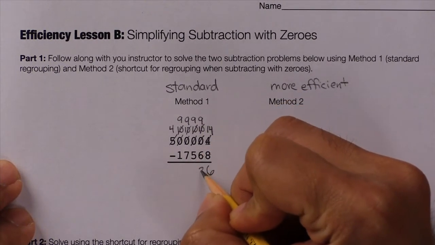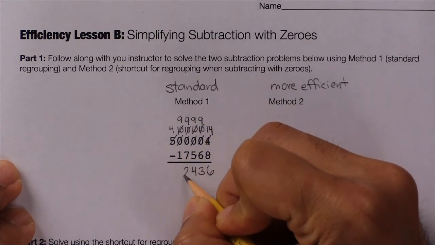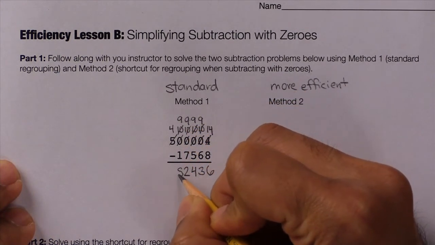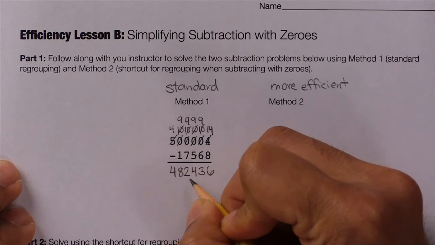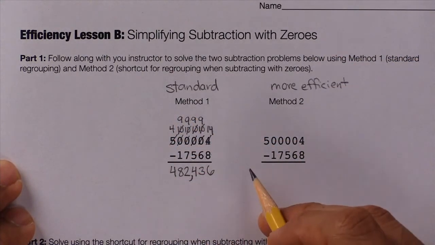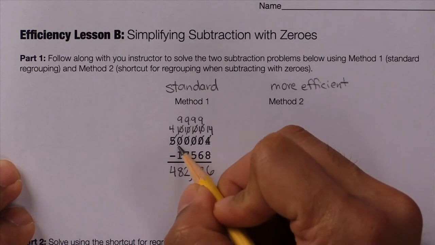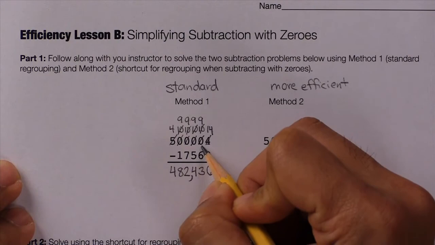Here we have 3, 4, 2, 8, and 4. Remember to add your comma. And this is the correct answer, but it was a lot of work and there was a lot of regrouping because of all the zeros that were in this problem. Let's learn a more efficient way of solving this problem.